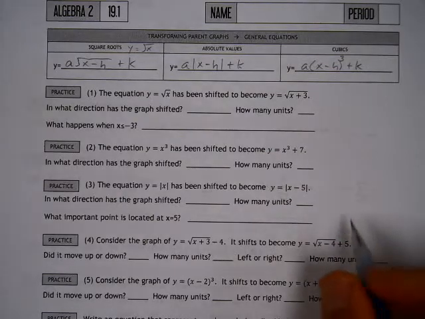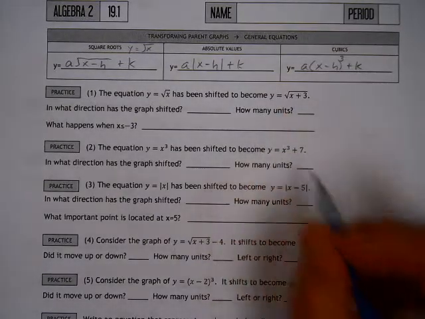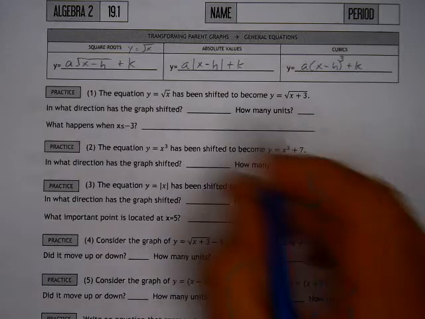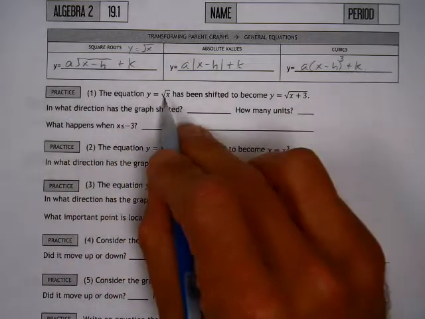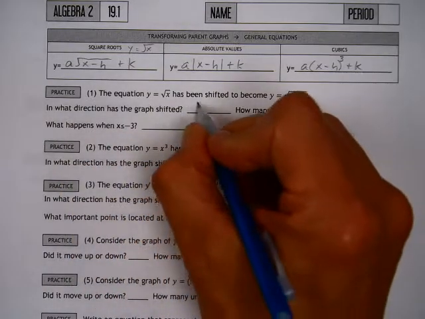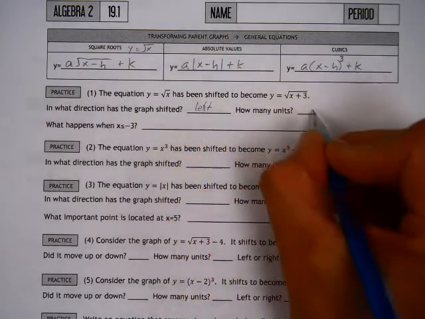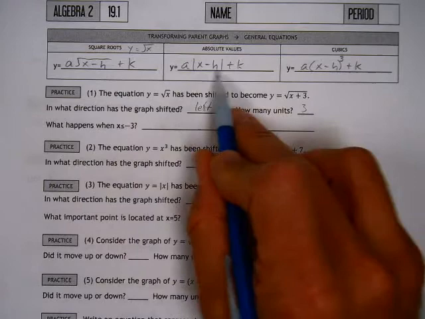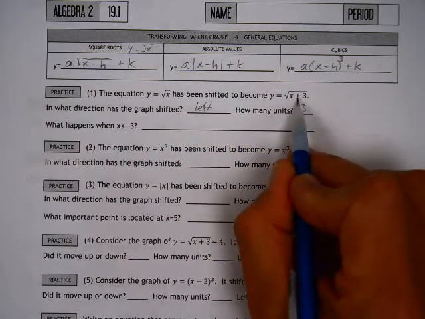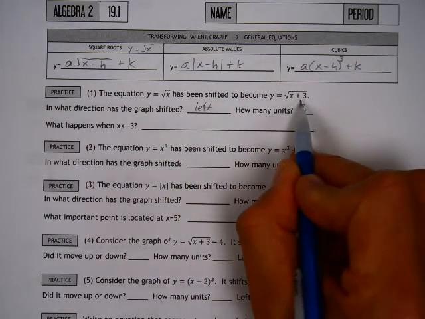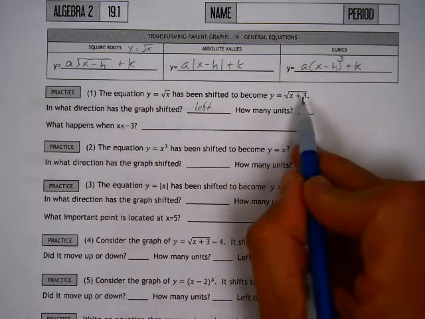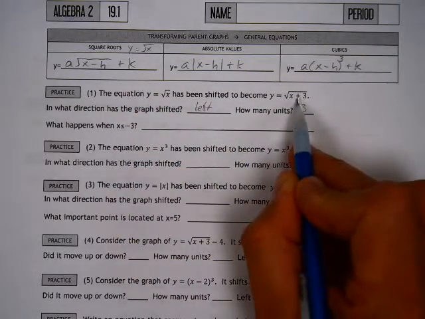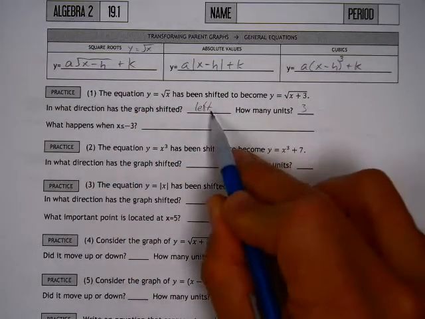So I think I could bust through a big chunk of this just kind of all at once. When we go from here to here, it's shifted to the left 3 units. Remember, with each of these equations it's x minus h, so we kind of picture this as going the opposite direction. Inside the parentheses, this goes the opposite of what it would appear. Plus 3 goes to the left.